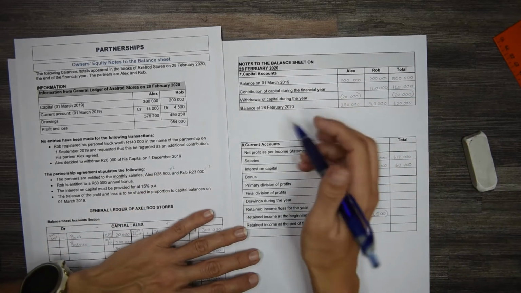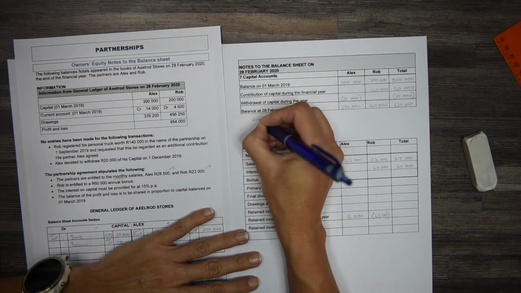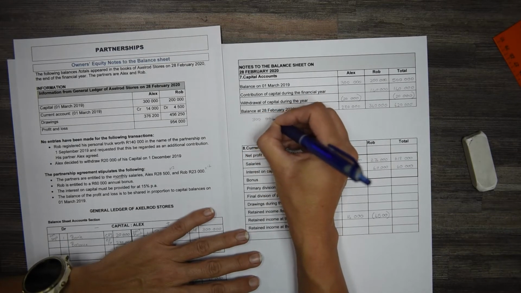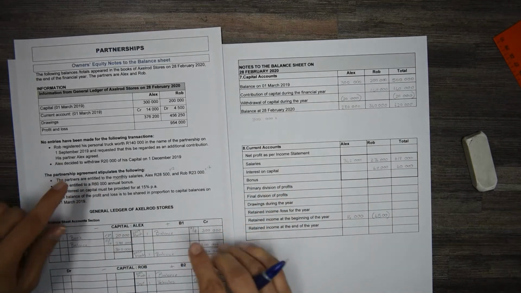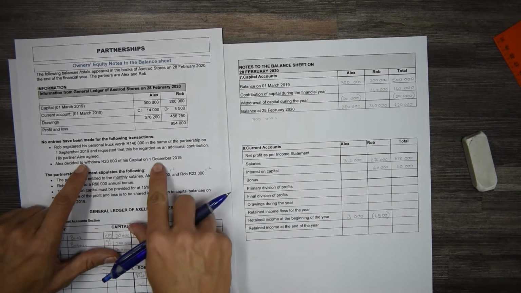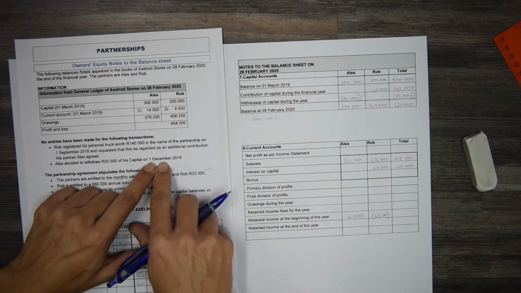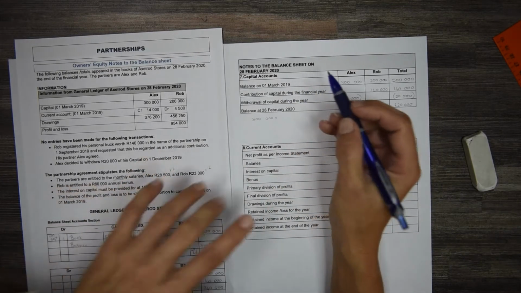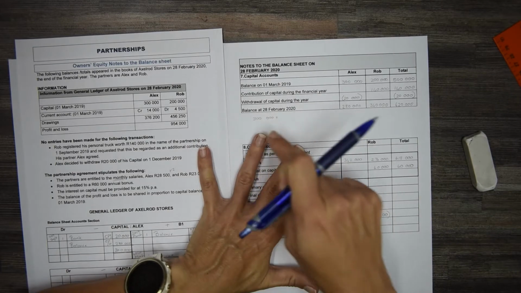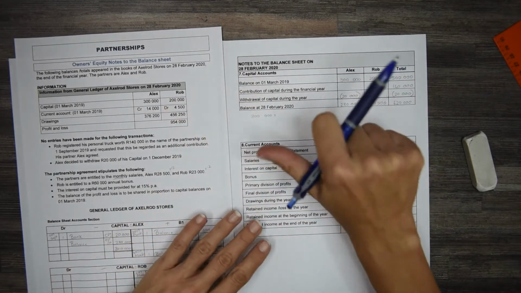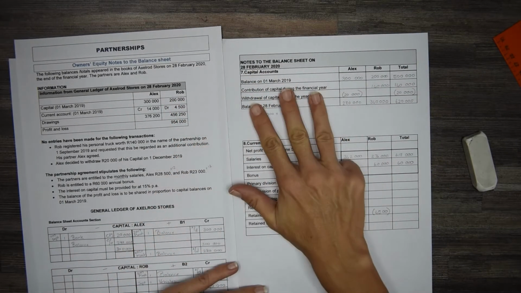All right, so let's start with Alex. Alex had an opening balance of 300,000 Rand. But Alex changed his capital on the 1st of December. So now we will count months from the 1st of March: March, April, May, June, July, August, September, October, November.